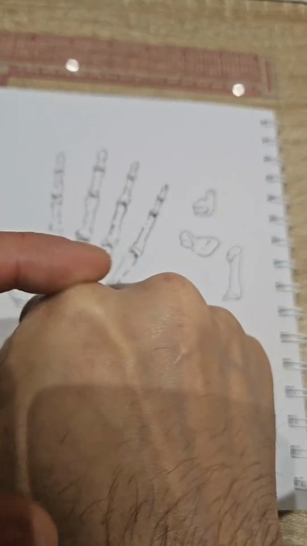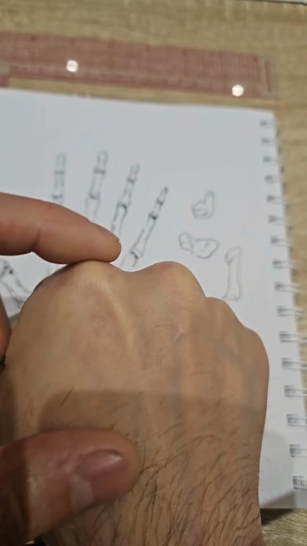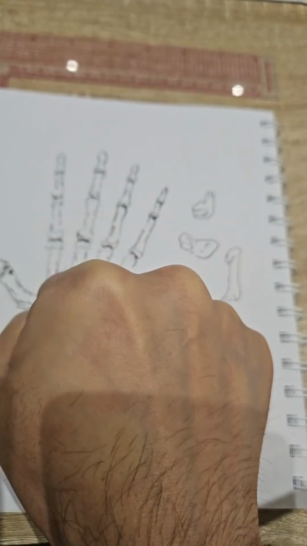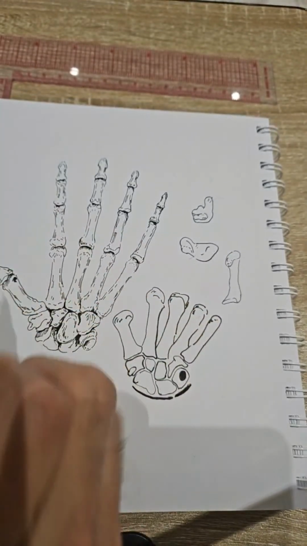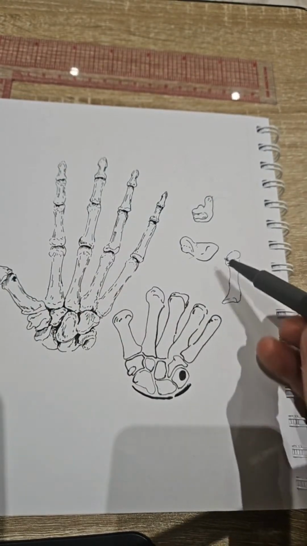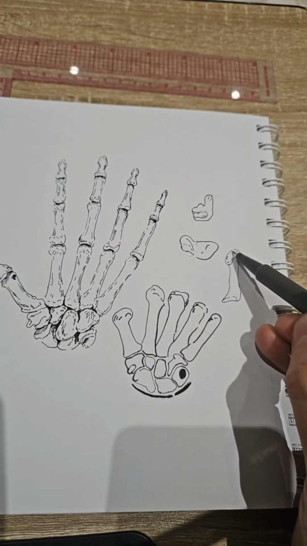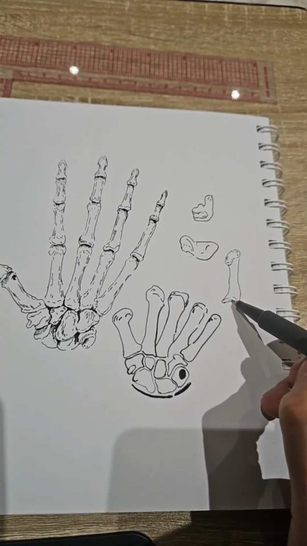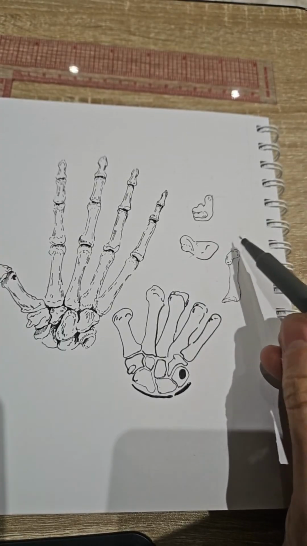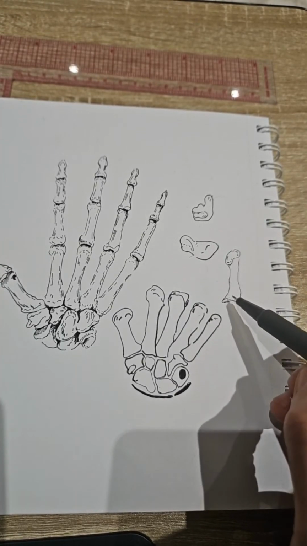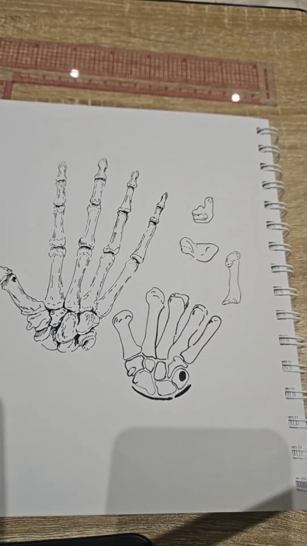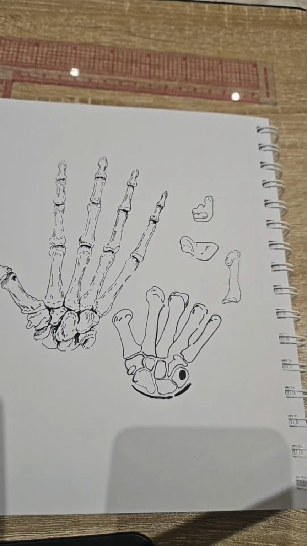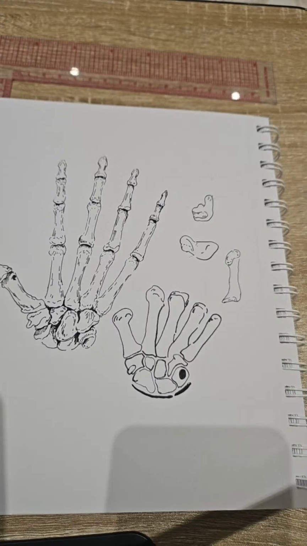This prominence here is basically formed by the head of the metacarpal, and it's a quite simple bone to study. There are not too many features to learn here. It's a long bone with a shaft, body, and base. This is the metacarpal bone.